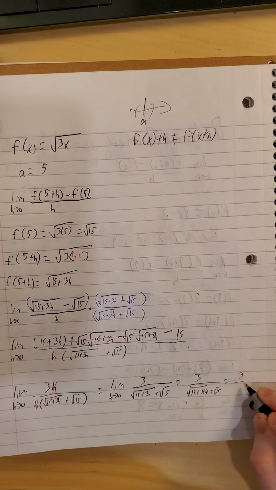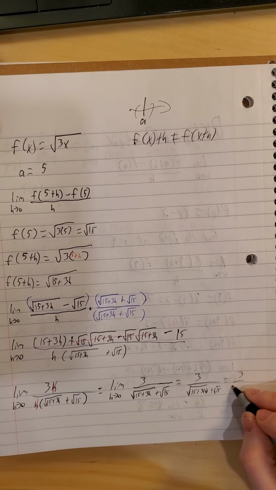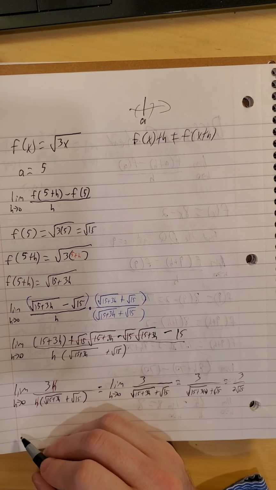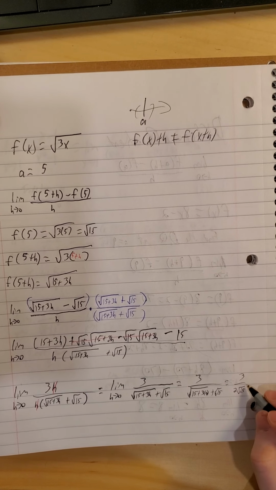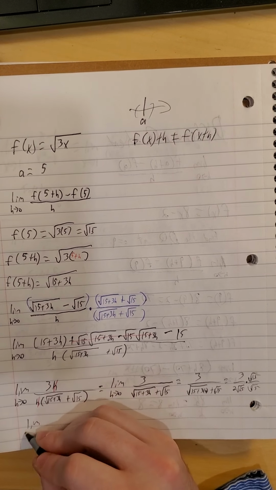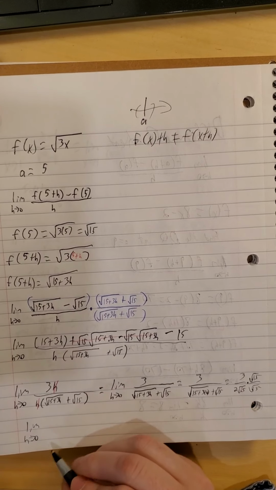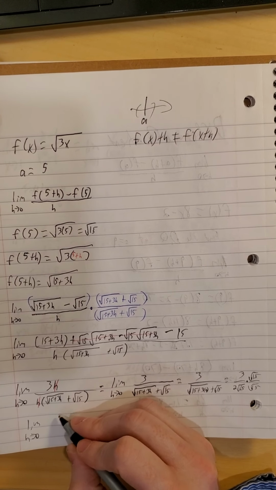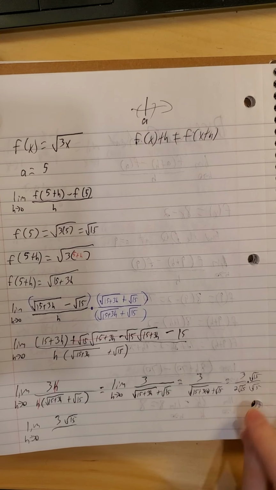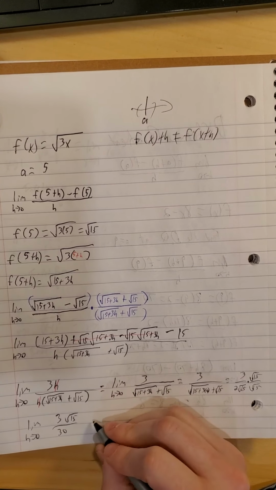So that is 3 over 2 root 15. And then we just do a little rationalizing with that. So multiply top and bottom by root 15. And our limit as h approaches 0 would be 3 root 15 over 2 by 15, 30.